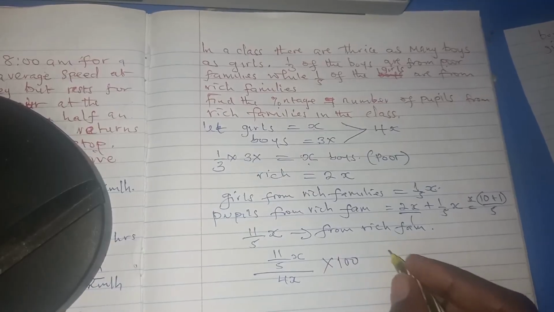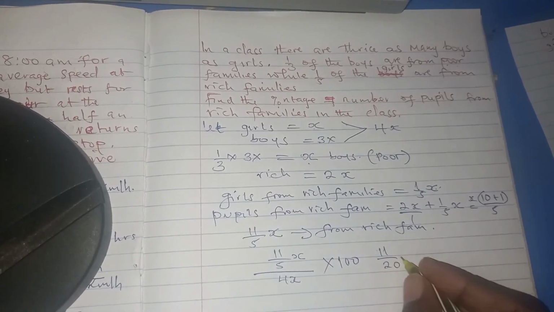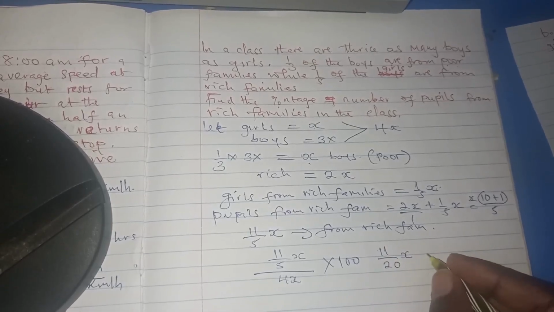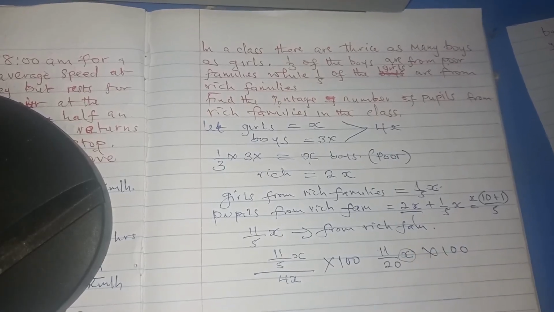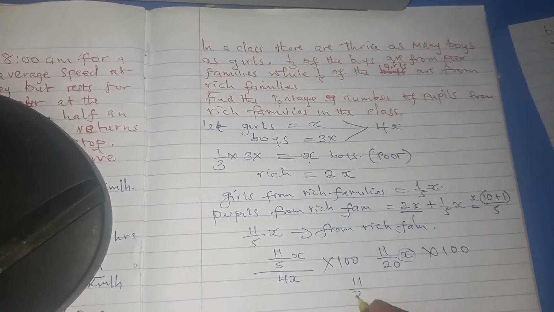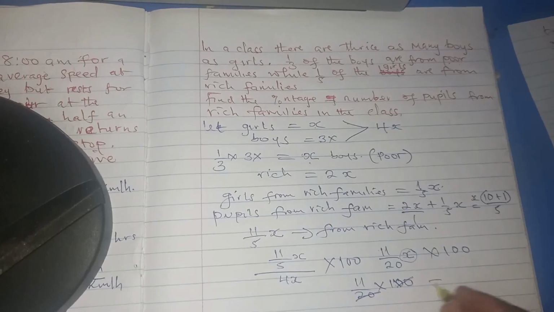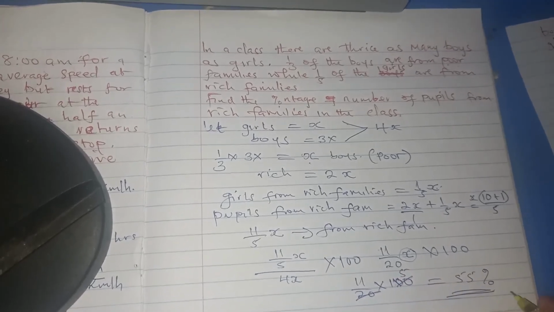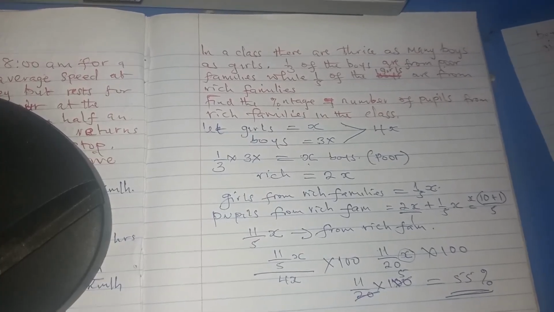So this one is the same as 11/20 X times 100. Of course we are going to omit X because X is there representing the total number of pupils. So we say 11/20 times 100, and this one is going to give us 55%. That is the percentage of the pupils from the rich families.